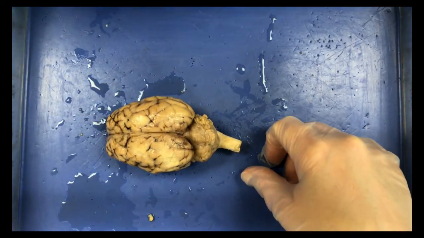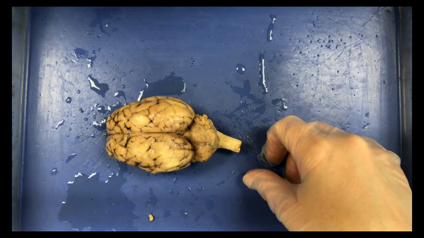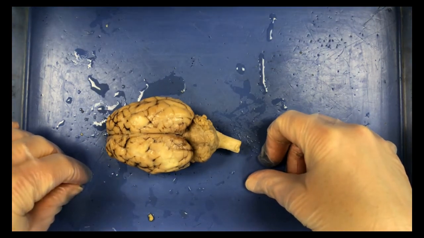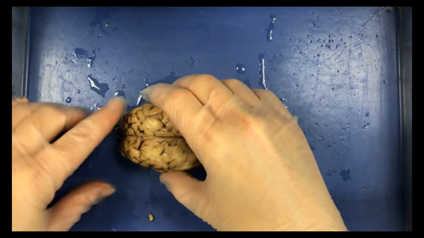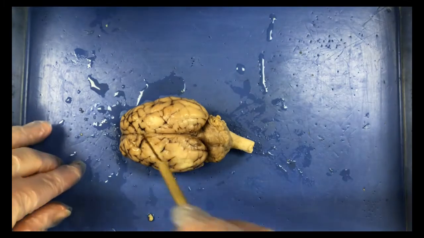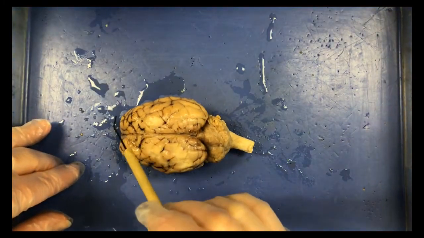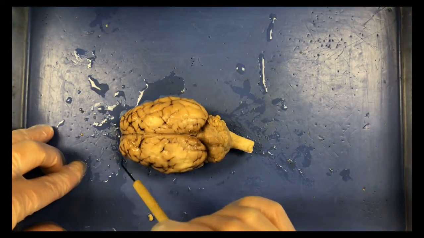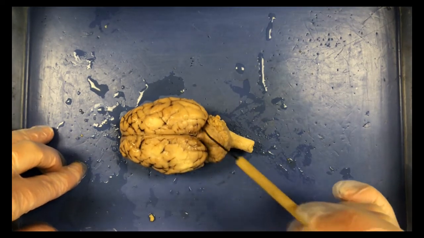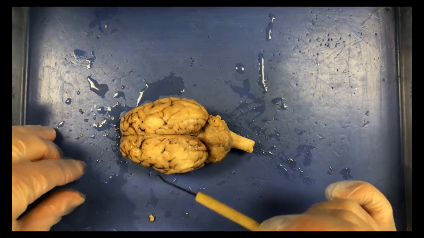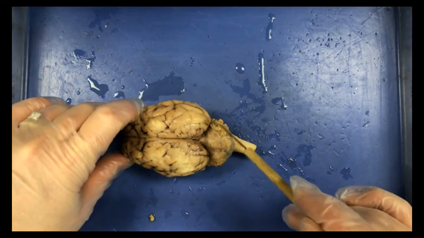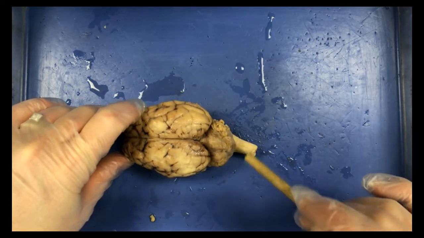So also looking at the superior view here, we want to identify our different lobes and what they look like from the superior view. So our frontal lobe would be in this section. You can use the probe here too, so my fingers aren't taking up a lot of space. But this would be the frontal lobe. Here we would have the parietal lobe or parietal lobes. Temporal lobes would be further down here. Occipital lobe toward the back here.